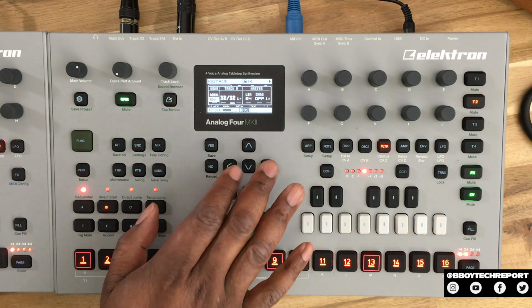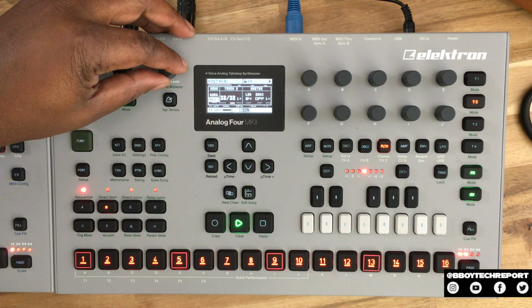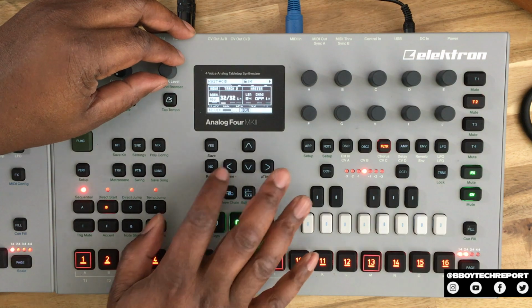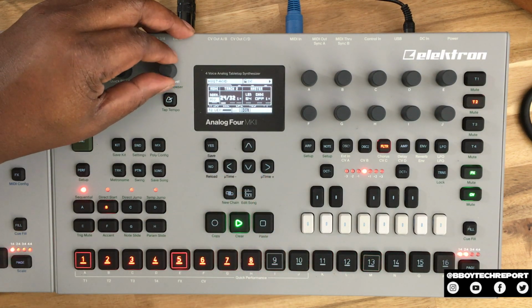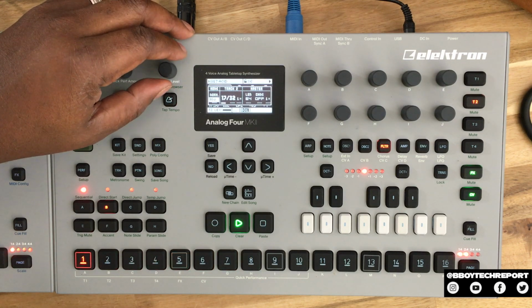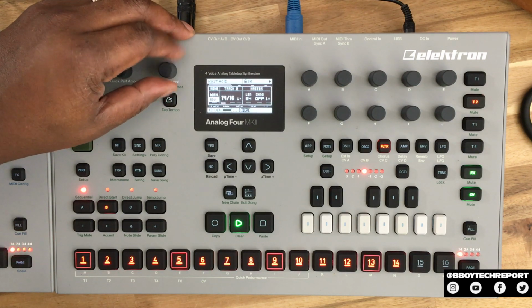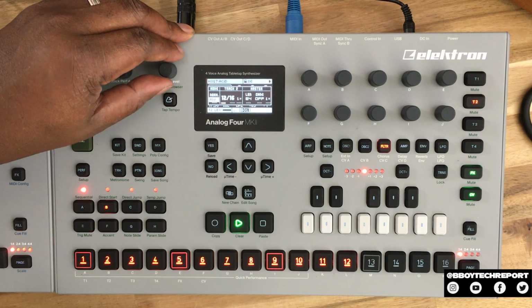I am on track 2 on 32 by 32. And you can see the lights. I'm on 12 steps of 16.